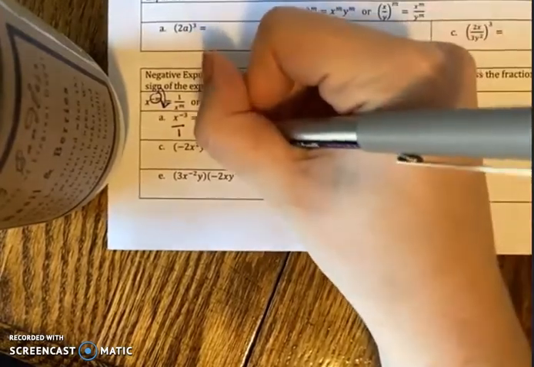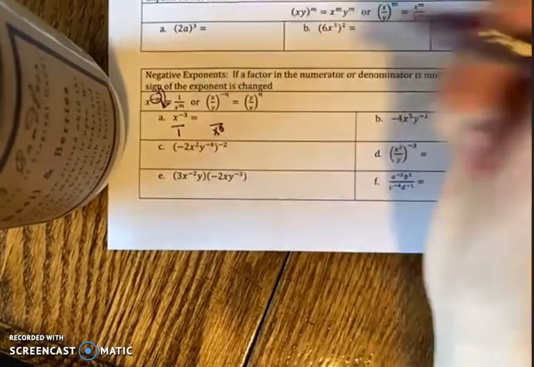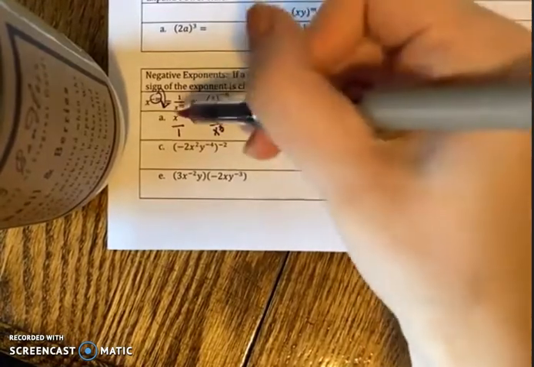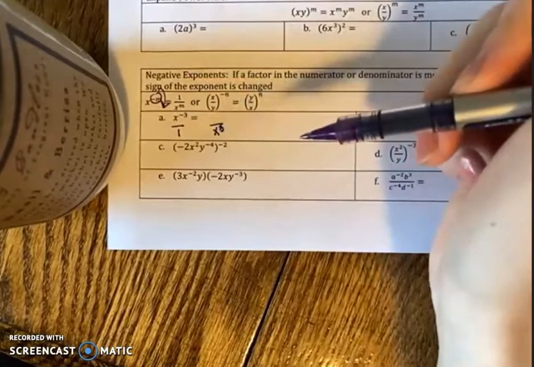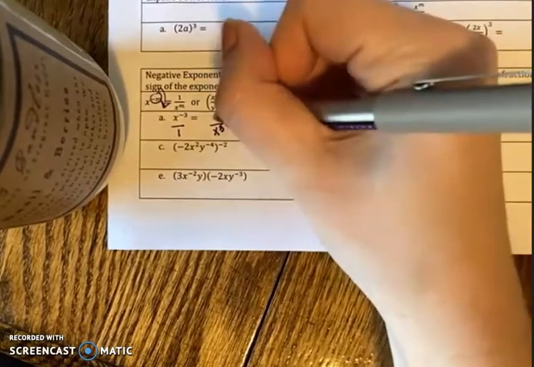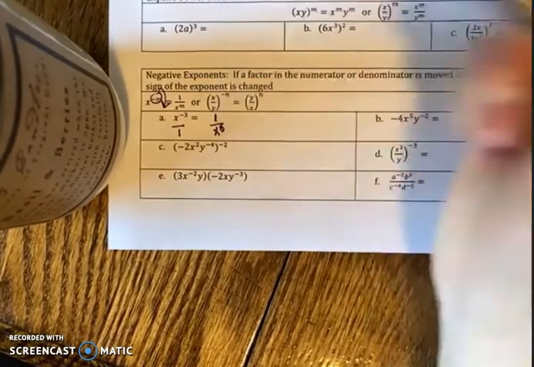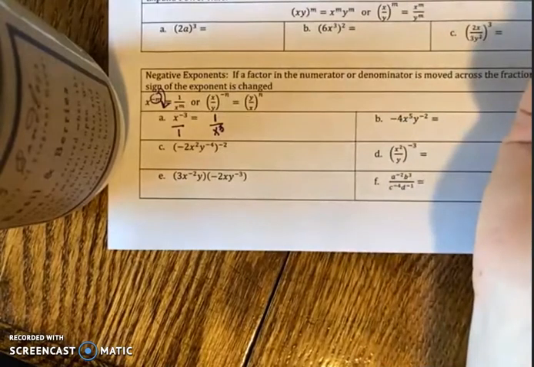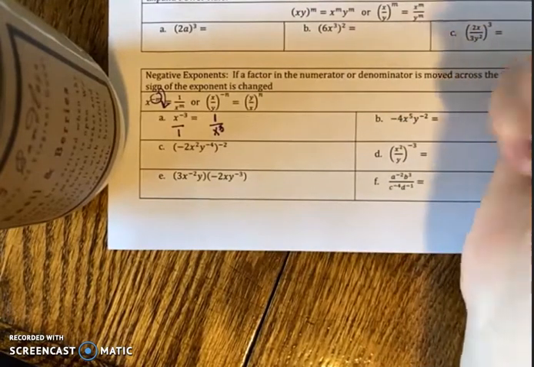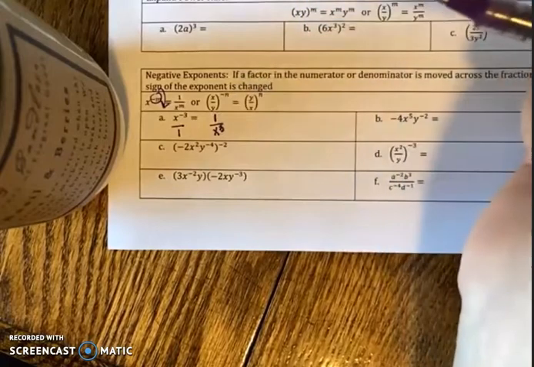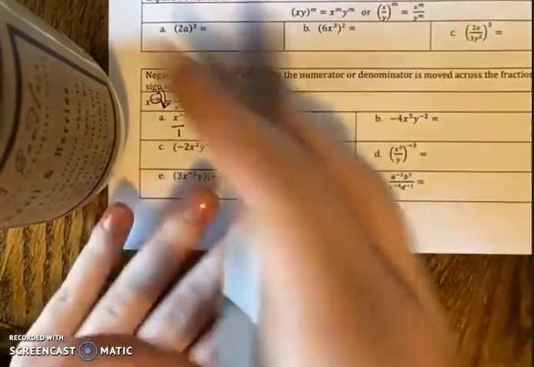So now I have x cubed. The act of moving it makes the exponent positive. Now, in the numerator position, I need to put a placeholder of 1. So my final answer is 1 over x cubed. Let's take a look at part B.